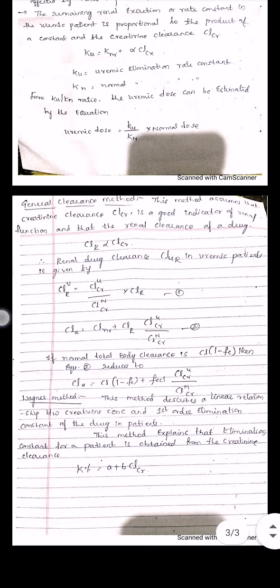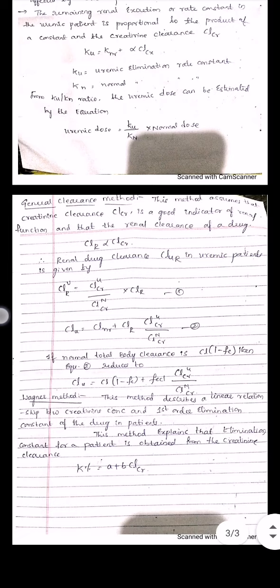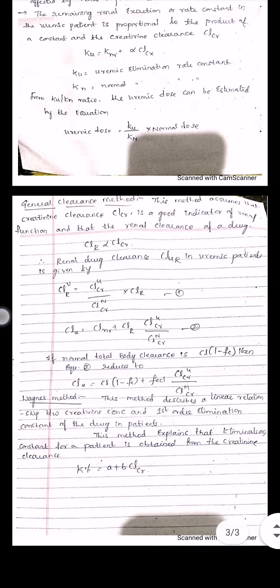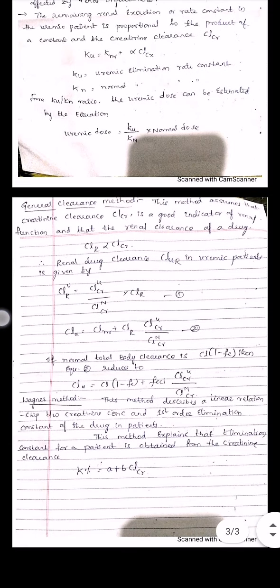You have to remember that if you want to design any dosage regimen, you have to check the creatinine clearance in normal as well as in uremic patients, and also check the half-life of the patient. These three methods are totally based upon the creatinine clearance in your body. We are just calculating the ratios of creatinine clearance in normal to uremic patients. So these three methods will help in calculating the dosage regimen in uremic patients.